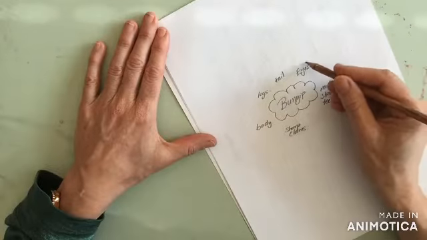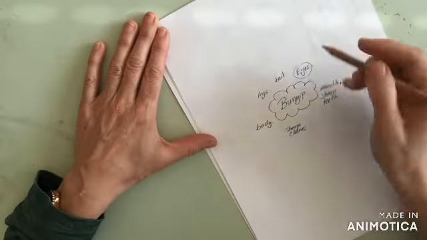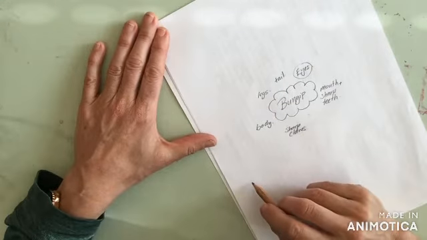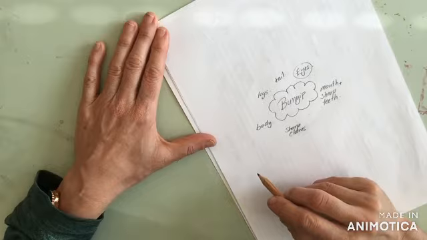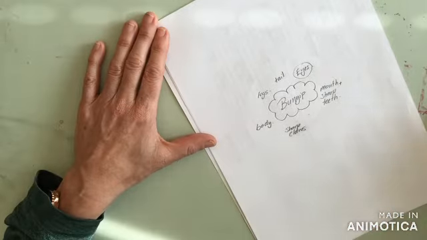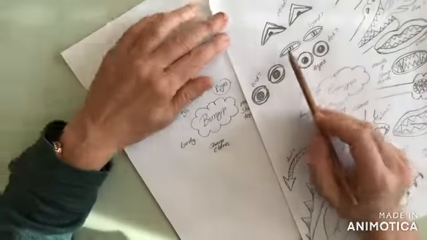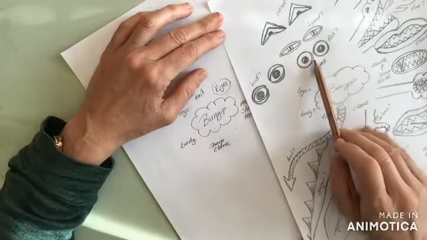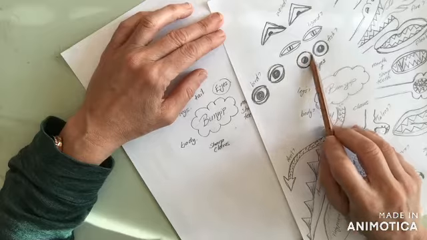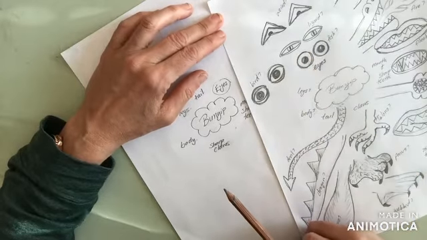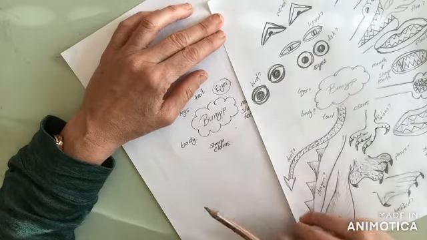Start off by choosing one, eyes, and draw what you imagine the eyes might look like. Are they going to be slitty little lizard type eyes, or big googly goldfish type eyes, or birdie eyes?